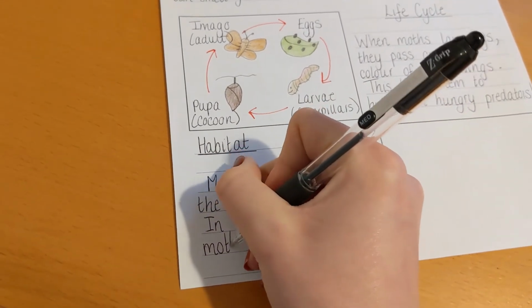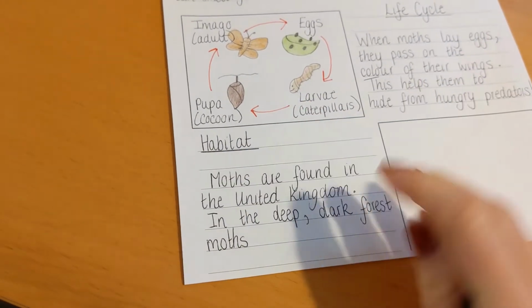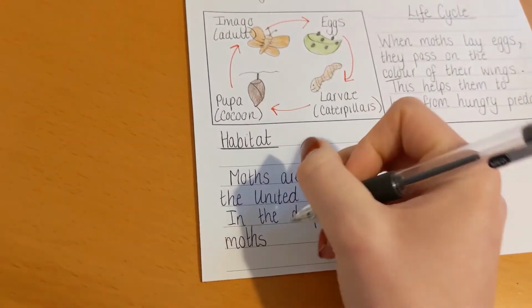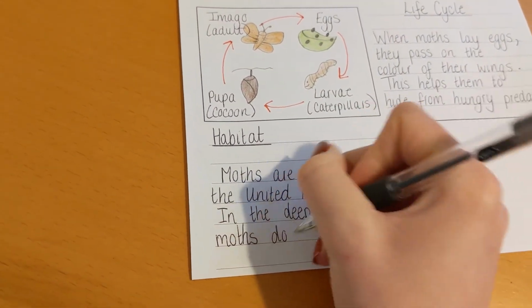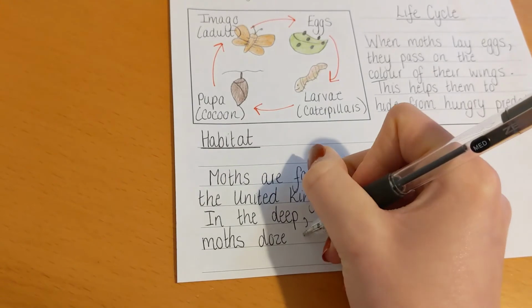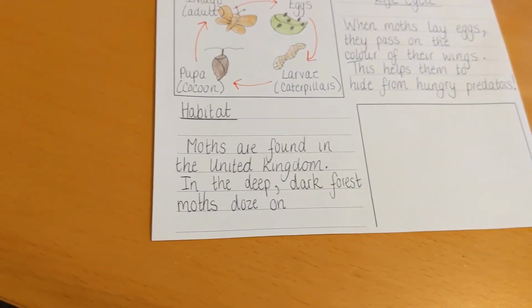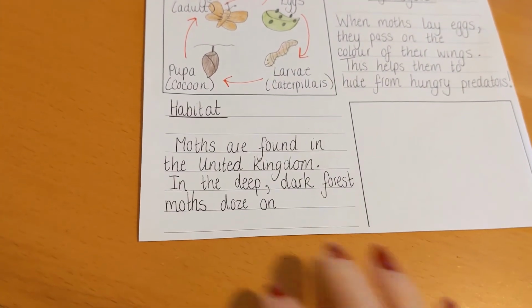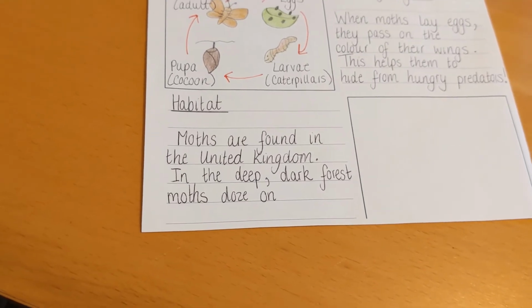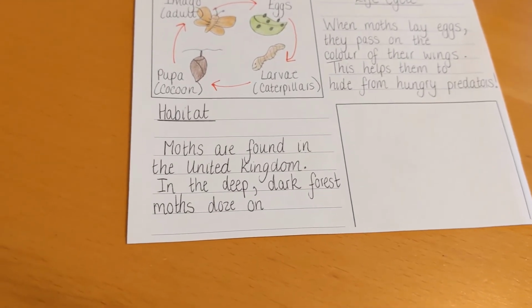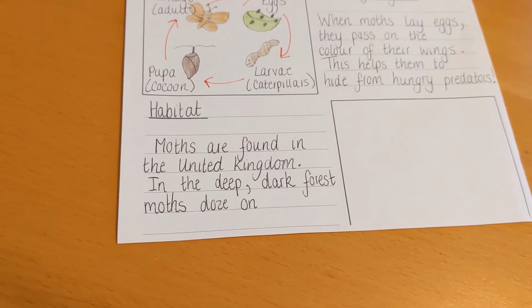Making sure my t and my are nice and tall. In the deep dark forest, moths doze on, well, they doze on trees, but I've got a bit of room here, so I'm going to use some adjectives to describe the trees. In the deep dark forest, moths doze on.